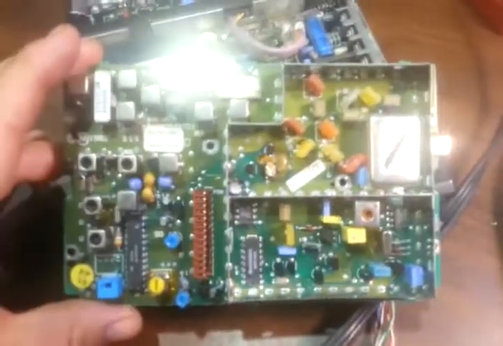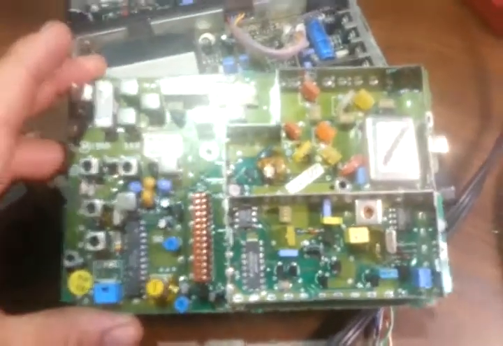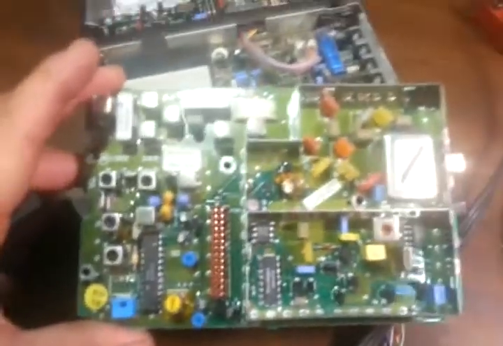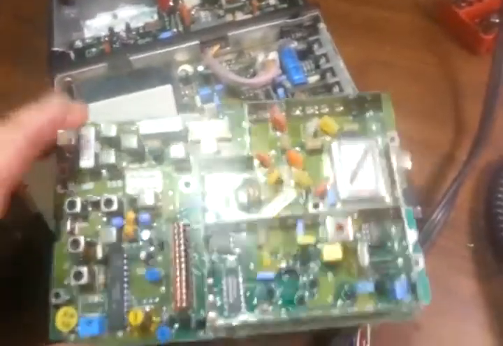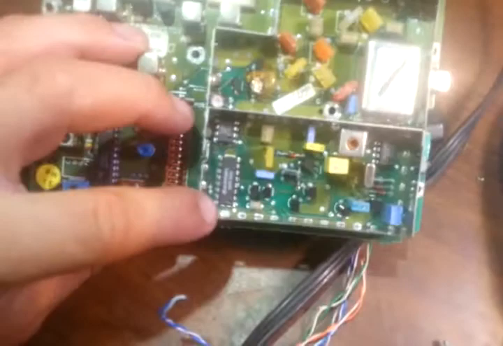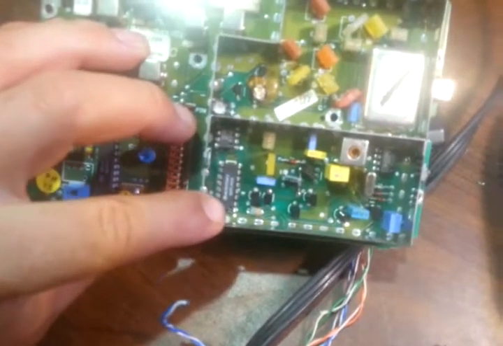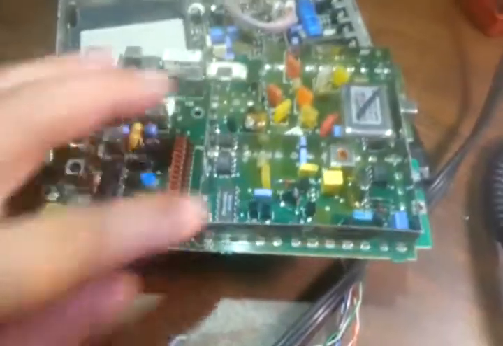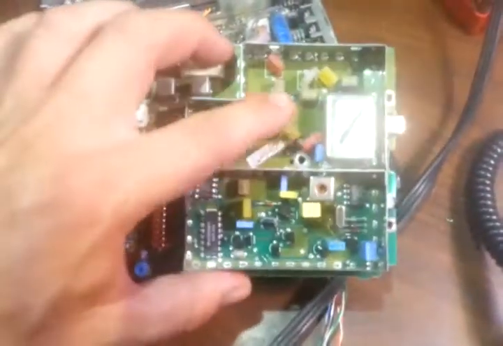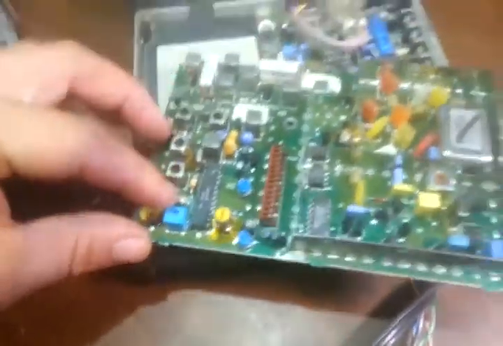On the other side of this second radio, well, both of them have this, is this thing here. This is your TX-RX card, or your RF card, depending on who you're talking to. So this is your PLL IC right here, this MC145158, whatever. This is your VCO section. This is your receiver section.